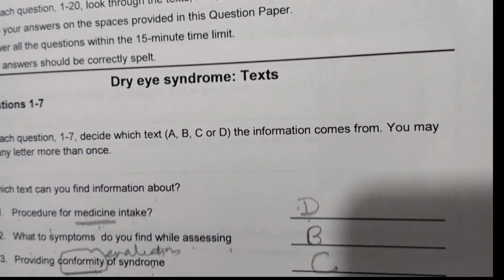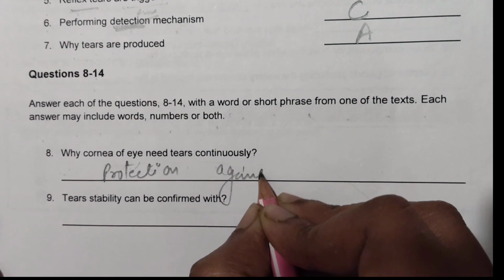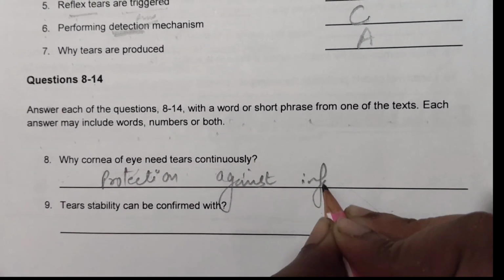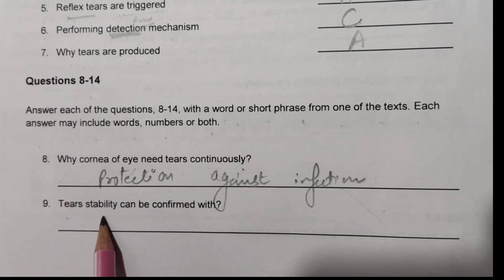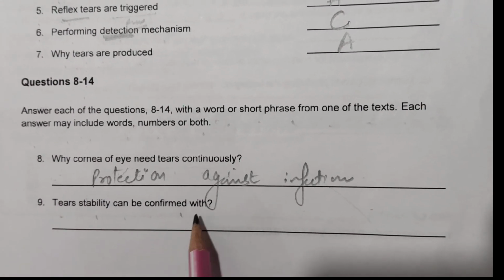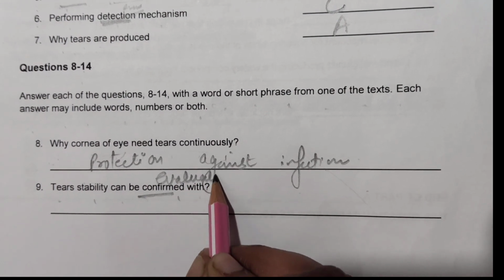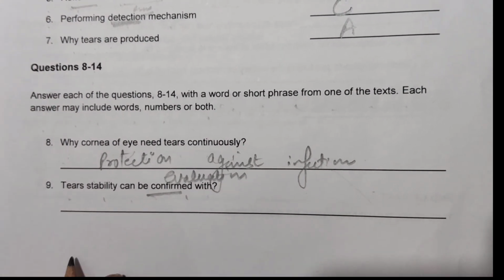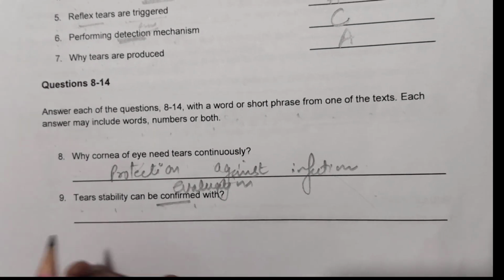Okay, so protection against infection is the answer. Okay, next is tear stability can be confirmed with, again confirmed means evaluation. So we can directly go to text C and the answer is in C, tear stability.